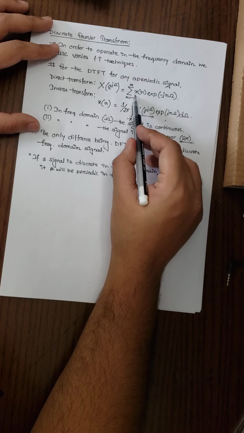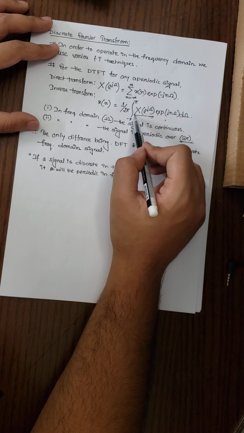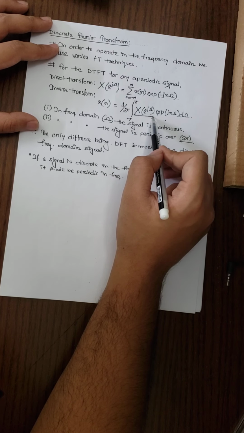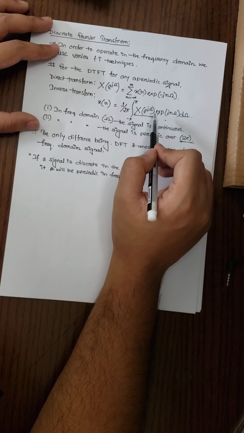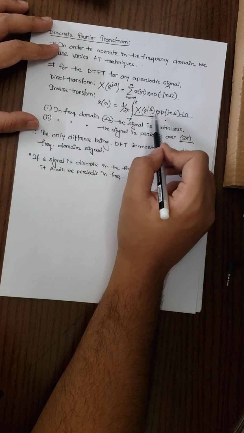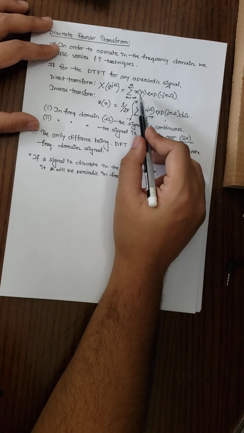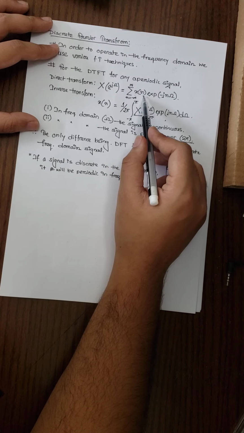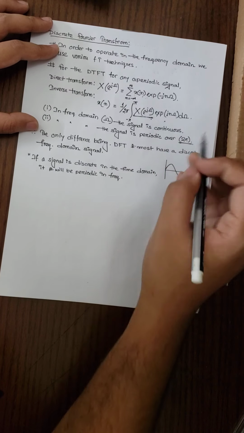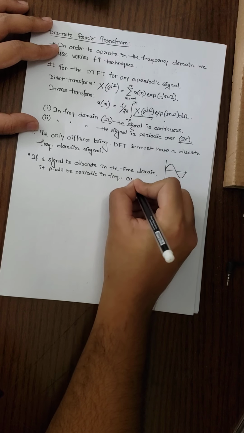The signal x of n is discrete, but in the frequency domain the signal becomes periodic. And surprisingly, the converse is also true. That is, if the signal is discrete in the frequency domain, it must be periodic in the time domain.